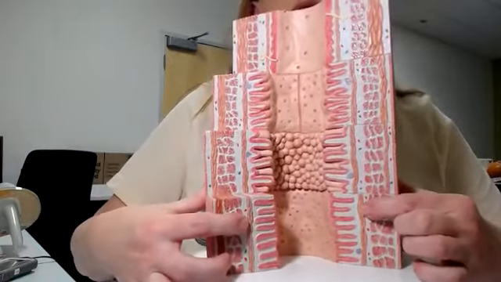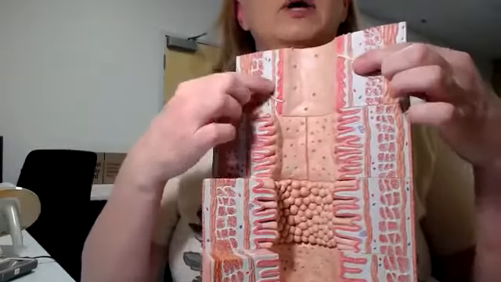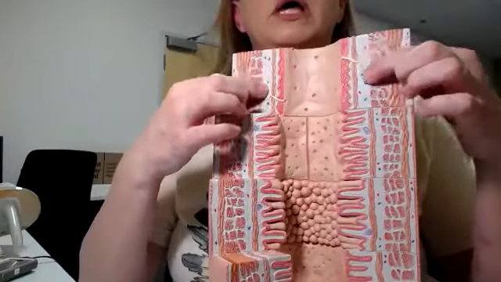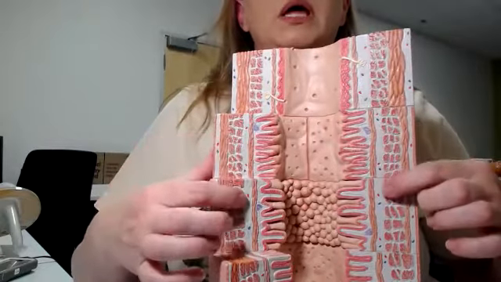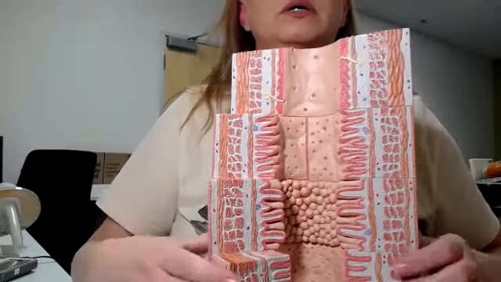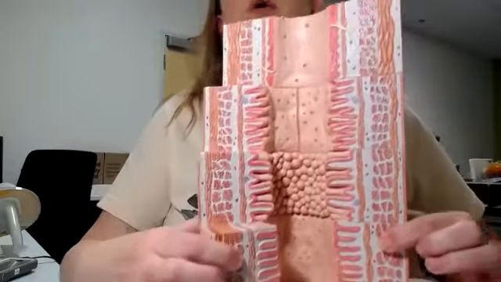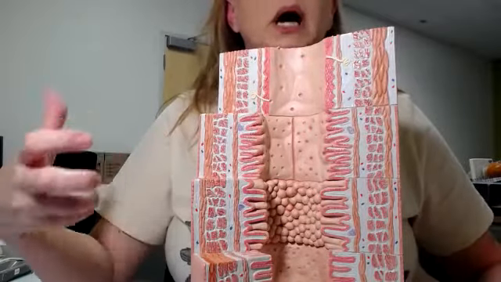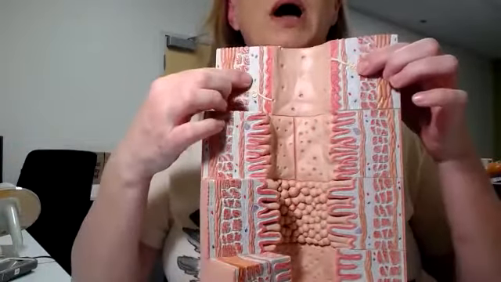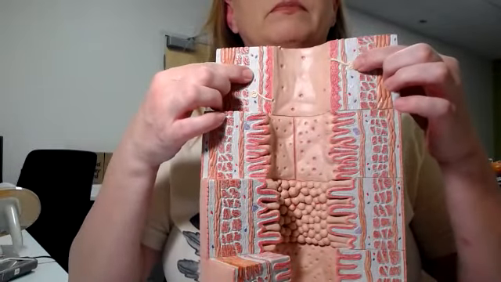Okay. The second layer, going just deep of the mucosa, this white band right here on every one of them, is the submucosa. This white band here. Submucosa literally means under the mucosa. Sub means under. So this white band is under the mucosa, so it's called the submucosa.